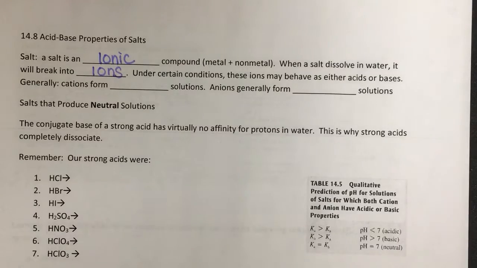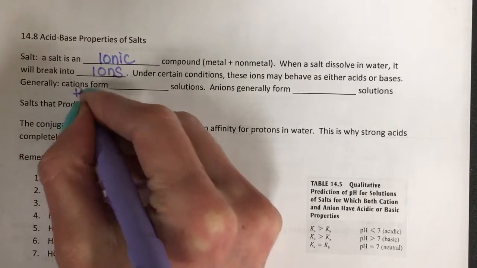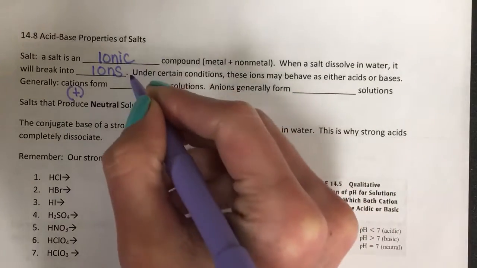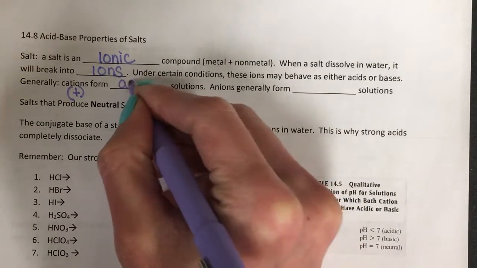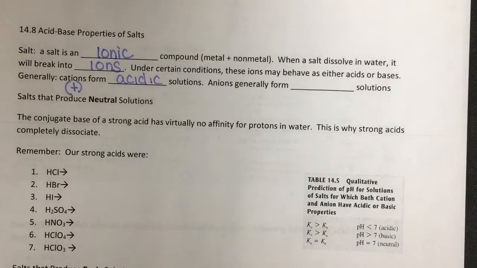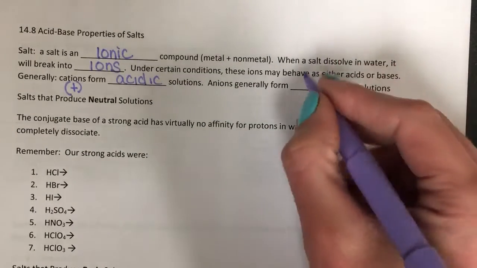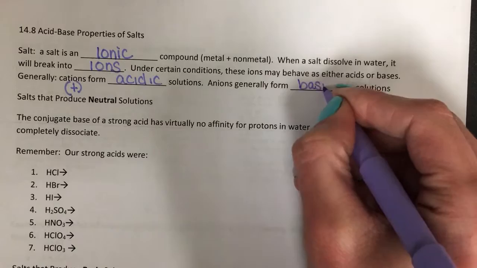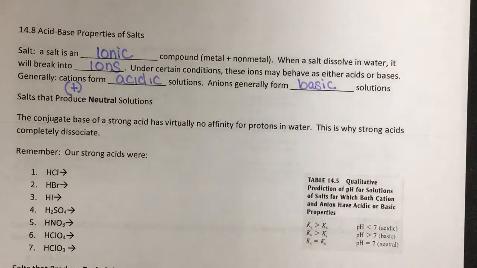Okay? Now, generally, our cations, our positively charged ions, will usually be acidic. Anions will usually be basic. Not always, usually.